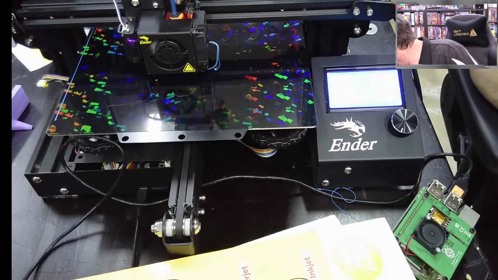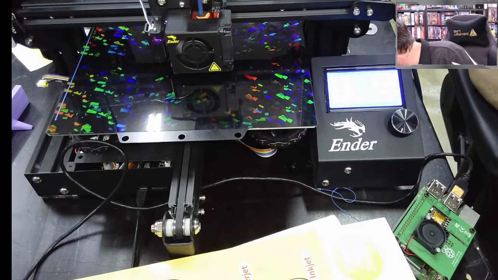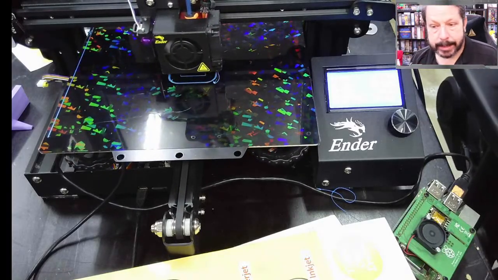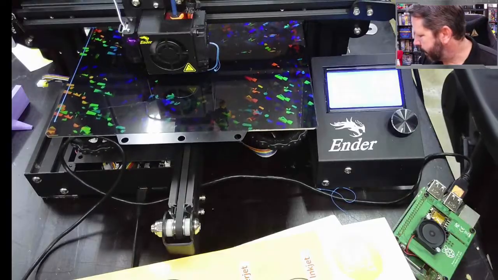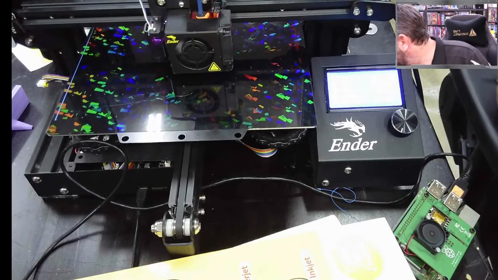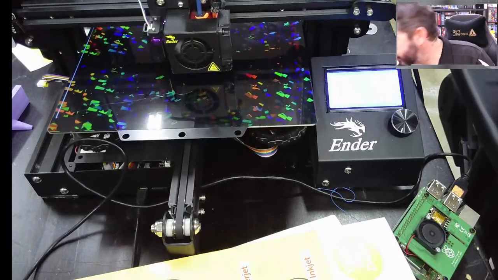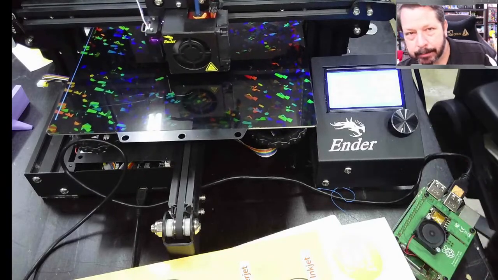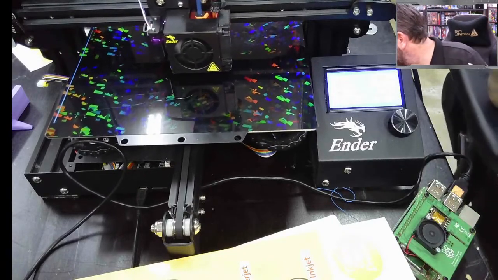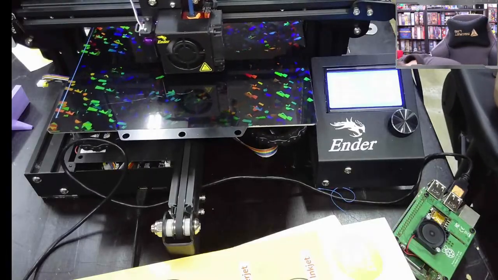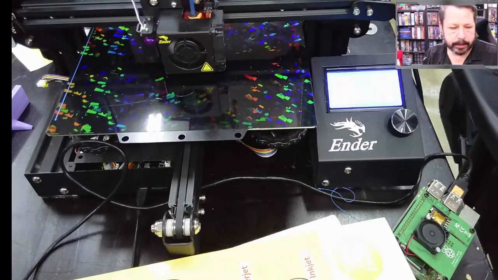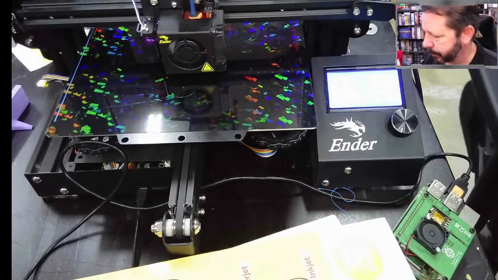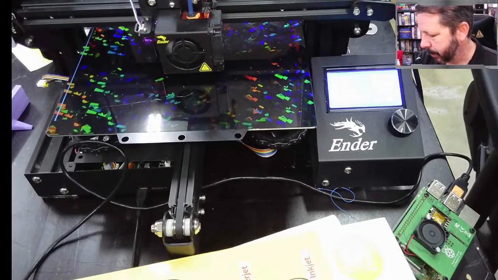This is looking much better. So now we're printing at 240 and the bed is at 70. Like I said, the bed could probably be hotter for PETG. 70 is probably kind of the minimum that you would want to do for PETG. But this is looking like it's much more likely to succeed than what we'd had that first time.